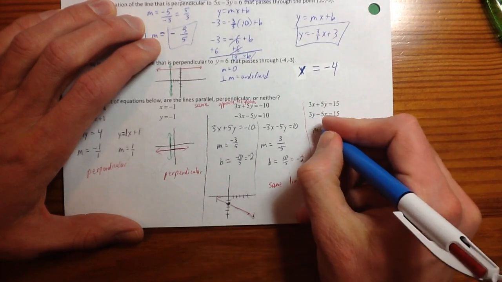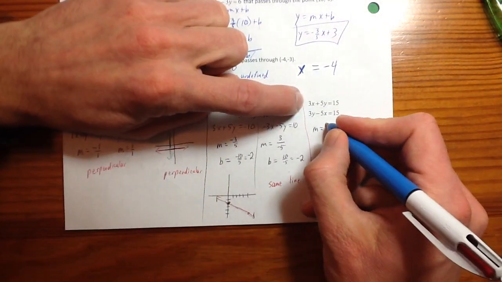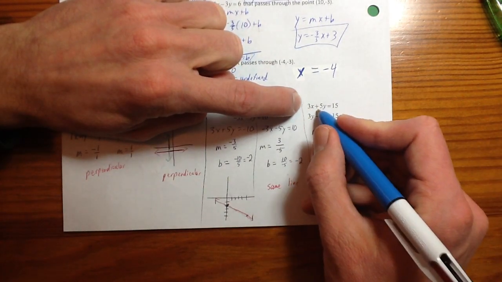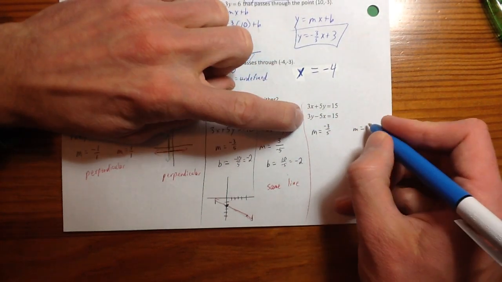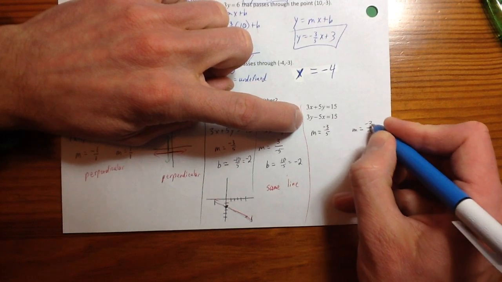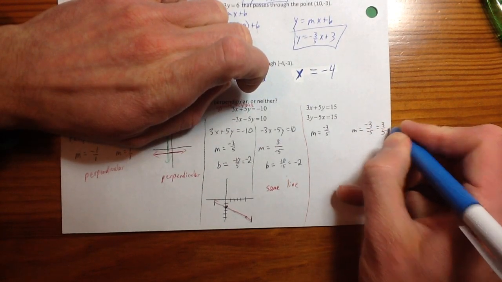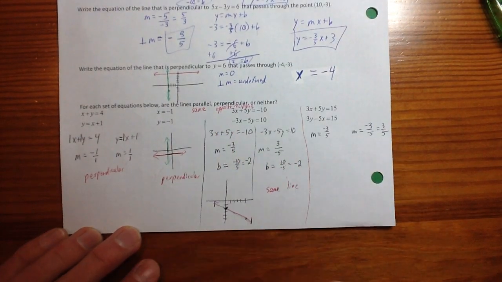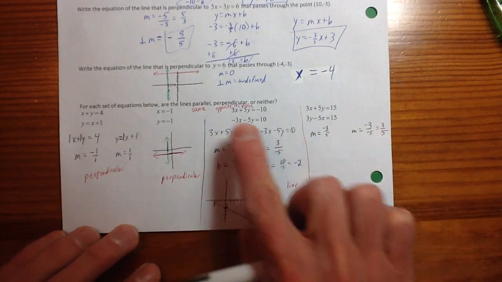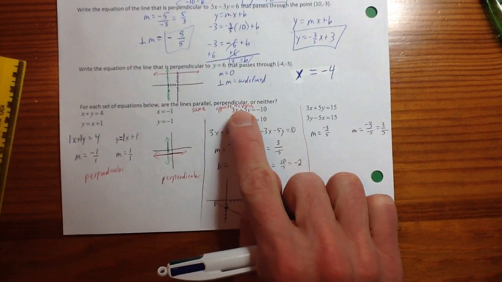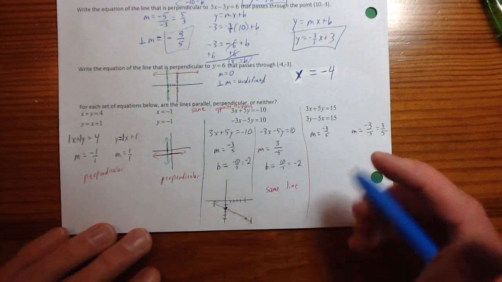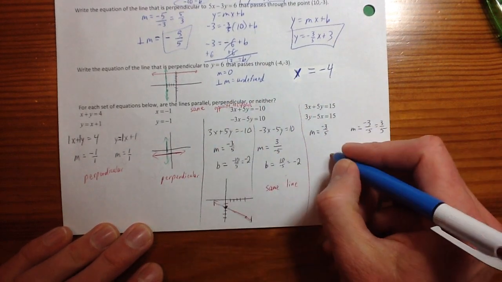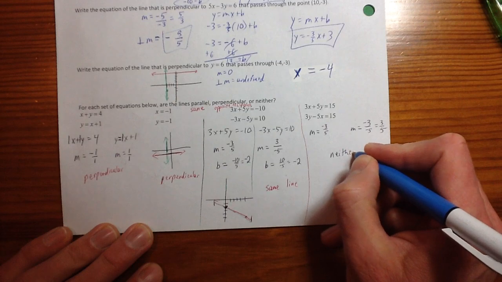Here goes. I'm going to use my shortcut on the first one. Negative 3 divided by 5 is my first slope. Negative 3 divided by 5. Here's my second slope. Negative 3 divided by negative 5. Well, negative divided by negative is positive. Are these the same? No. Not parallel. Are they opposite signs? Yes. But are they reciprocals? No. So they are not parallel. They are not perpendicular. They are neither. I should have written that in red. I don't know why I didn't.